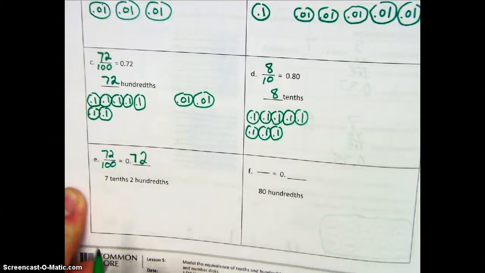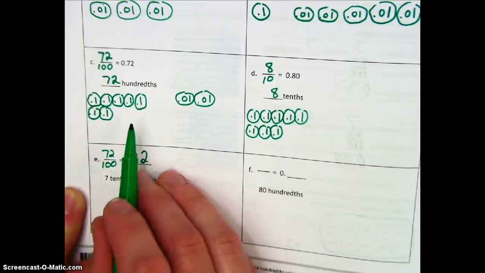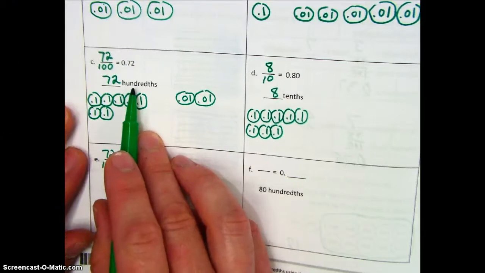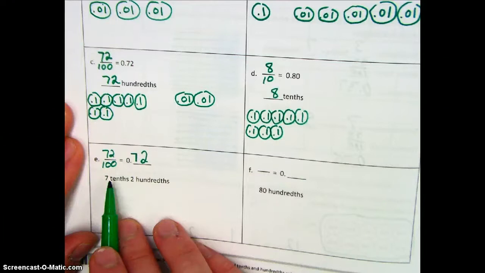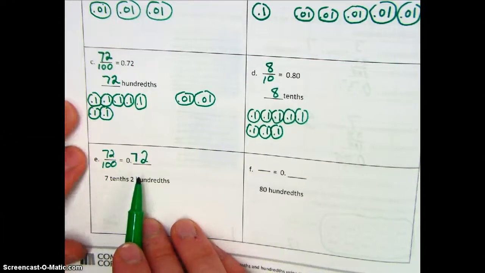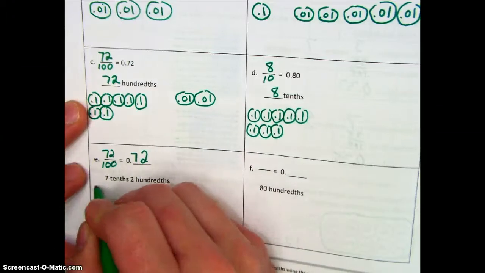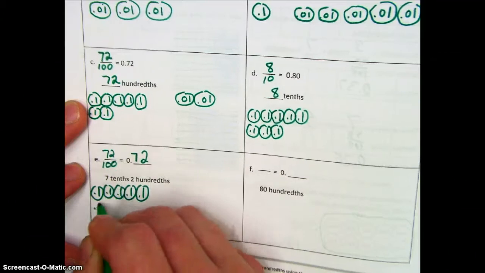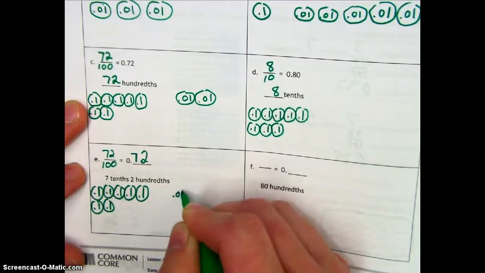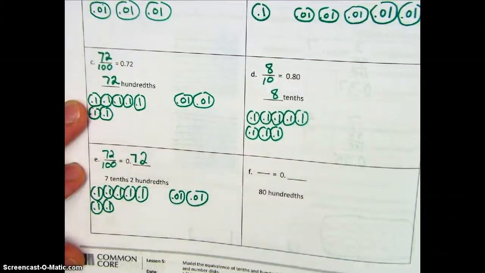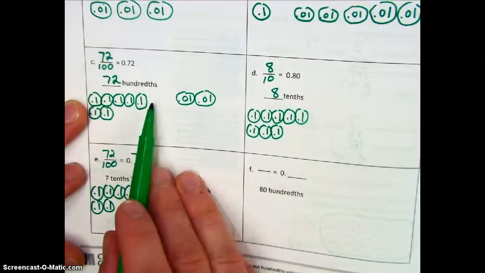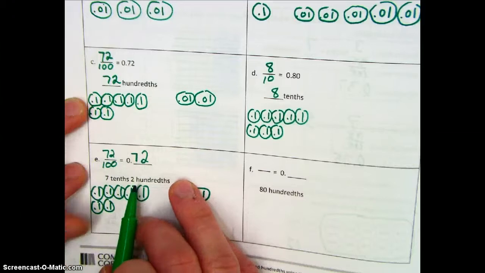Now right away, you should see a connection to the one we did up here in letter C. But notice the slight difference. Here we have 72 hundredths. Here we have 7 tenths and 2 hundredths. So 2 different ways to read the same decimal. Okay? So then our number discs will look the same. So I have our 7 tenths and our 2 hundredths. Okay? So again, the fraction, the decimal, and the number discs will look the same, but our unit form can be written 2 different ways.